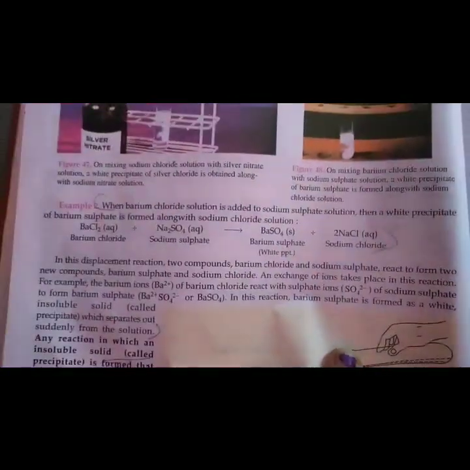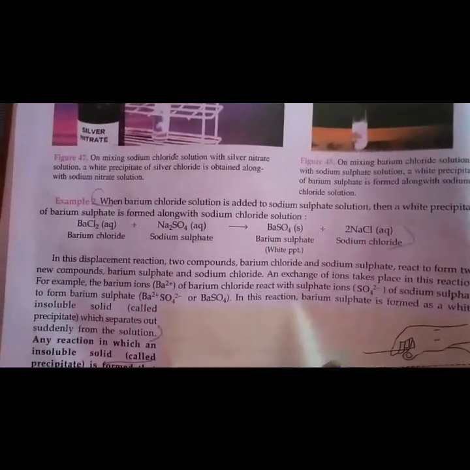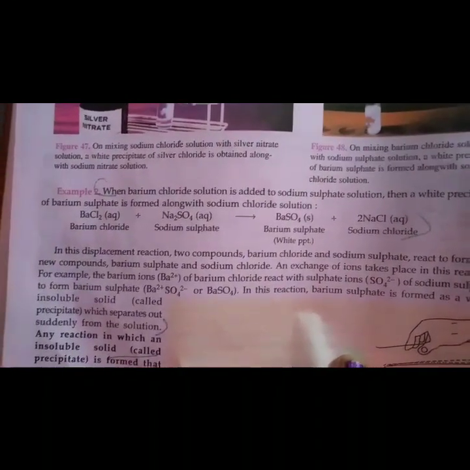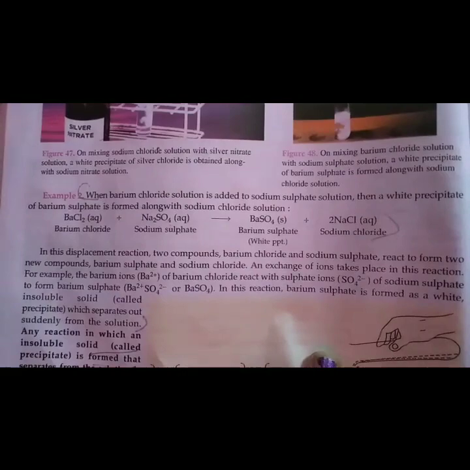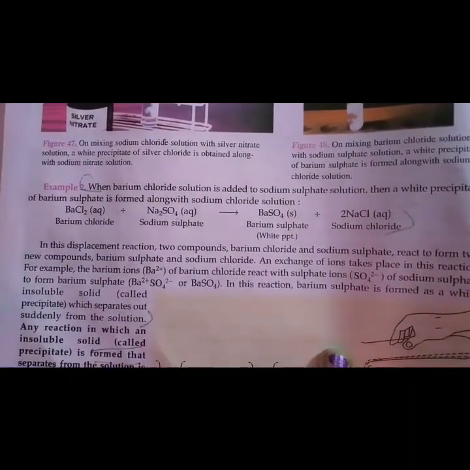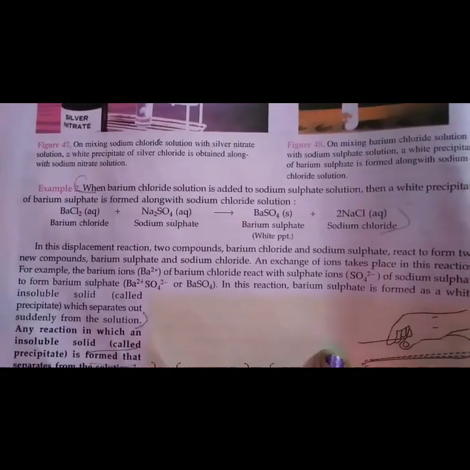Now I'll give you one more example: when barium chloride is added to sodium sulfate solution, then again the reaction that is going on is known as a double displacement reaction. Why? Because here also the exchange of ions takes place.